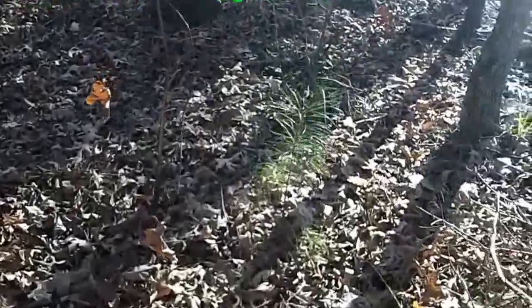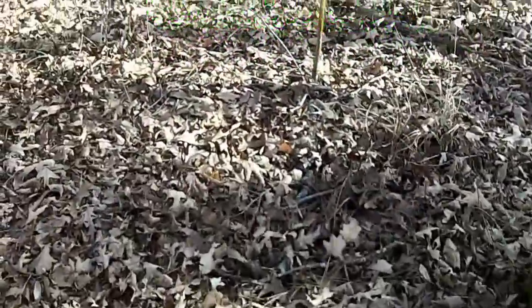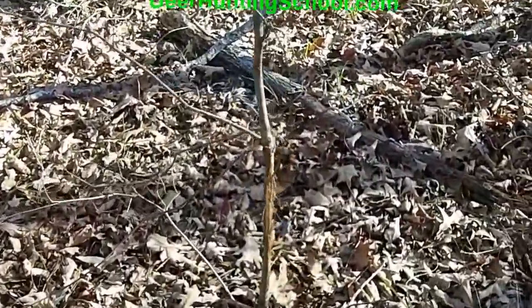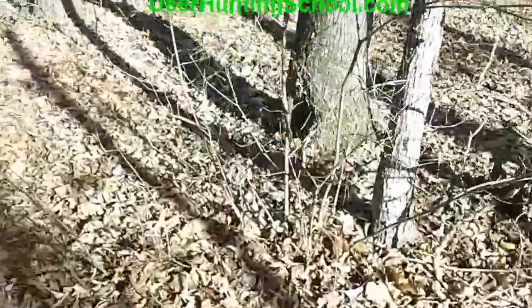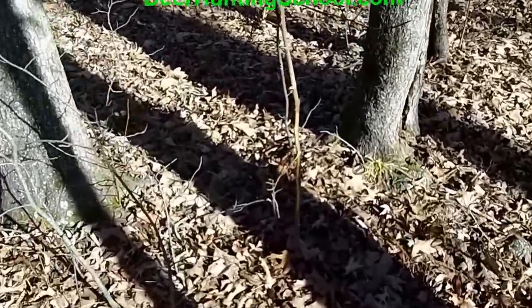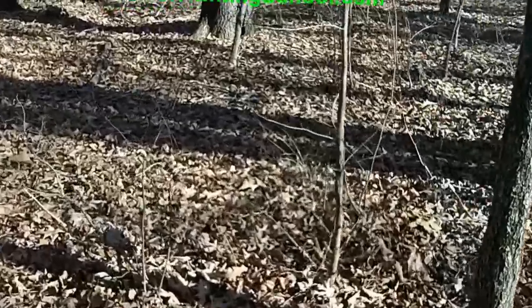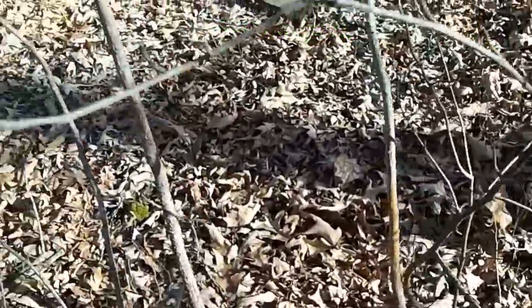Okay, we've got a rub right there. We've got a rub right here. Okay, we've got a rub right here. Okay, right there. Now, look here, I've walked a little bit further. You've got a rub right here. Okay, you've got a rub here.